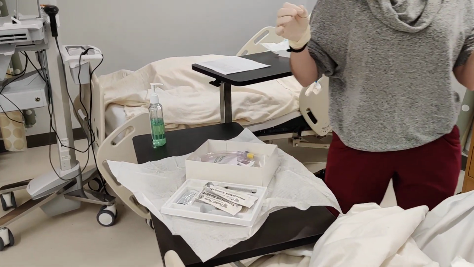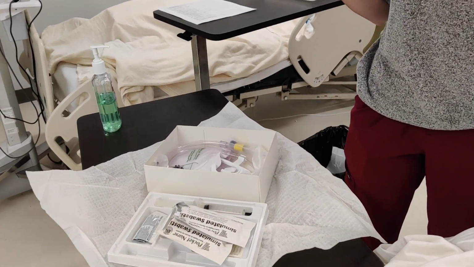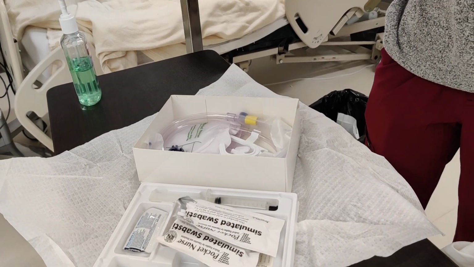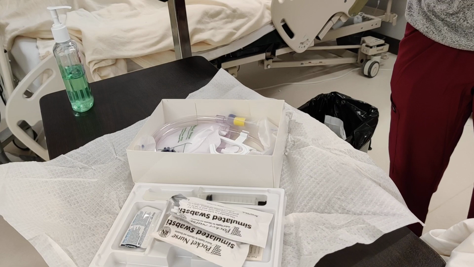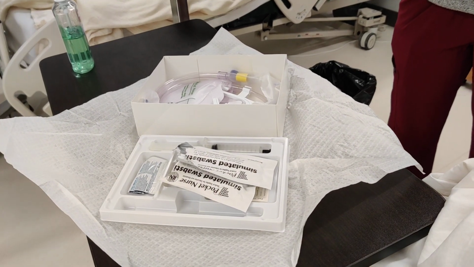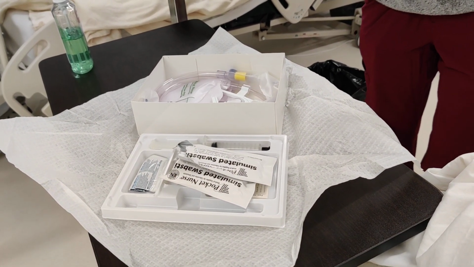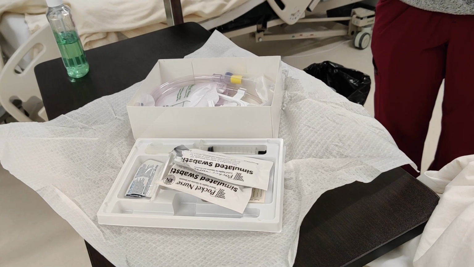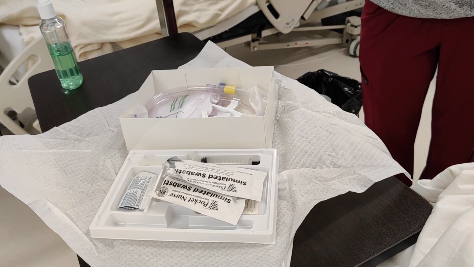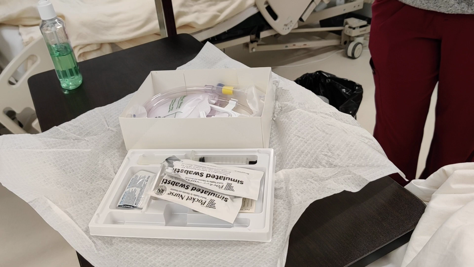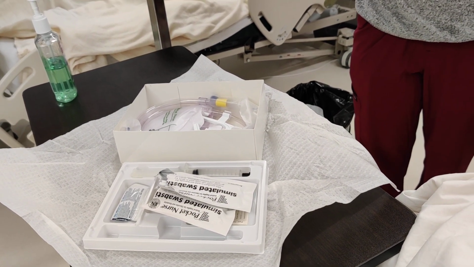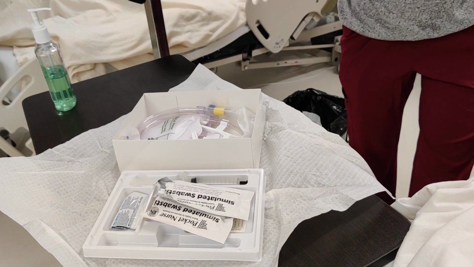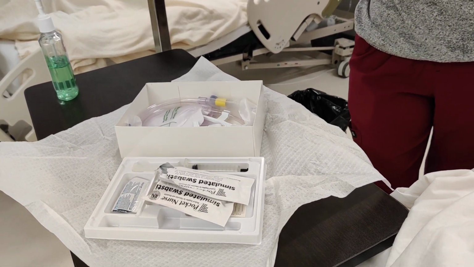All right. So just to show you what this kit looks like, that bottom cardboard container contains the Foley bag and catheter itself. And that top section, once again, has those swab sticks, the lubricant, and then a syringe that's pre-filled with either normal saline or sterile water. That's what we use to inflate the balloon once it's in the bladder.